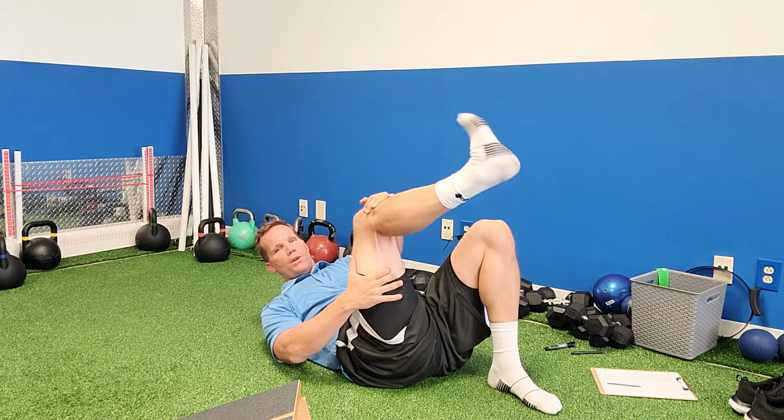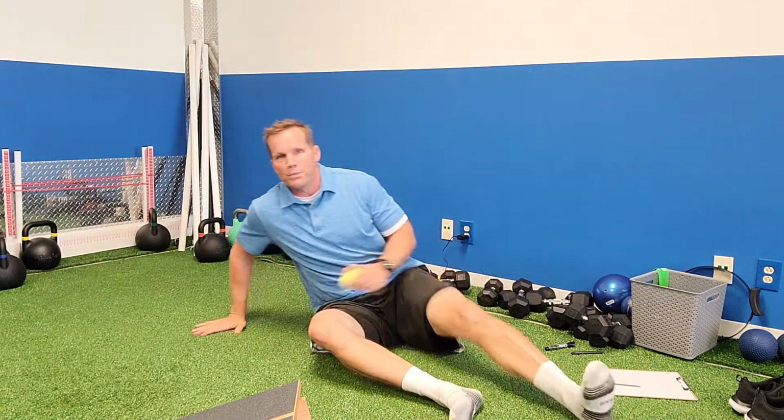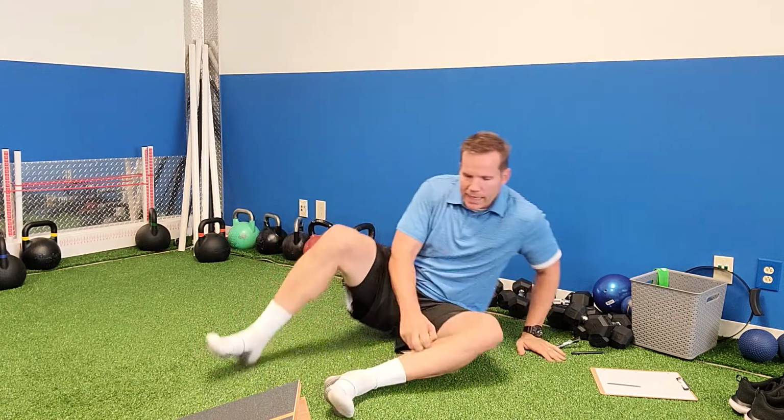It's like WD-40 for your joints, all right? Now, this one, I'm not sure if this is open or closed kinetic chain, probably closed, but a little tougher to show on video maybe without being too close up. But I like to use a tennis ball. So I have arthrokinematic issues, right, of my left ankle. Meaning that a joint isn't moving very well, all right?